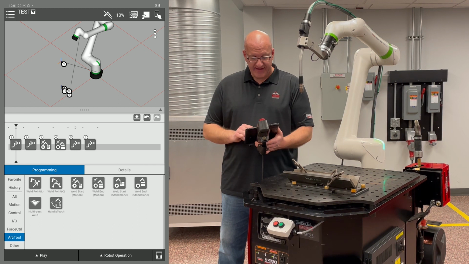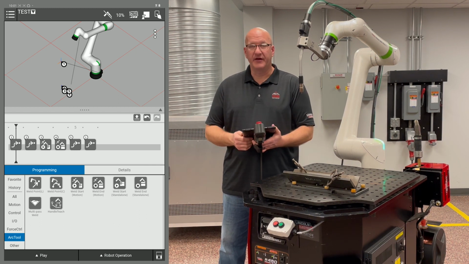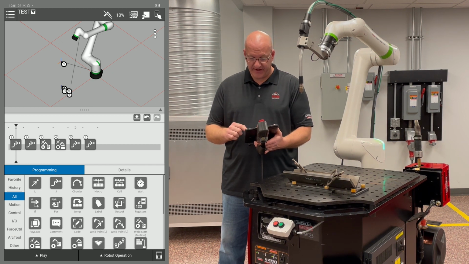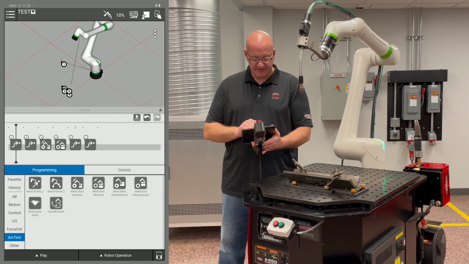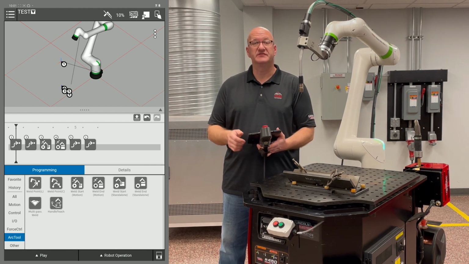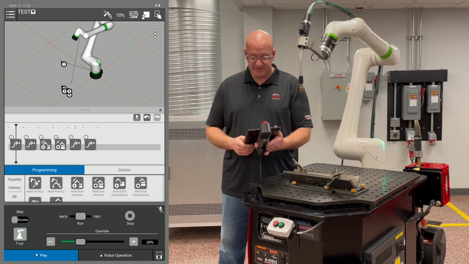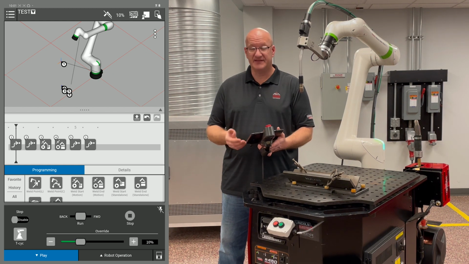And then below that, I have all my icons for my ARC tool menu. So if I go up to all on the left there, I can see all the icons that are available in the Cobot. But we're going to pare it down to just ARC tool. So now I have my icons that are available, so I can drag those into my timeline to write my program. And then on the very bottom left, I have my play tab. So when I'm ready to run my program, I'm going to use this tab.